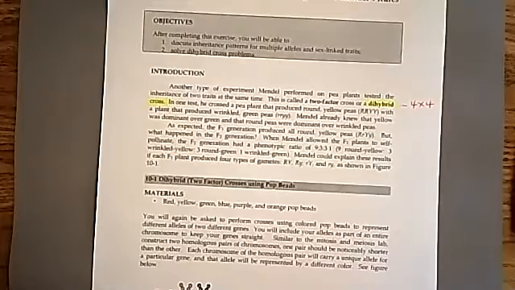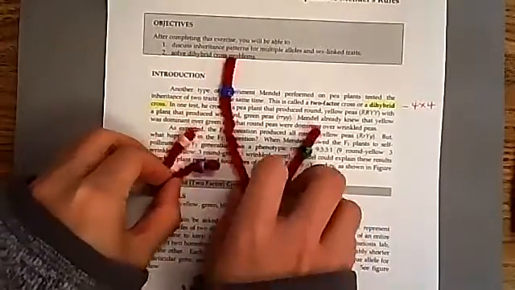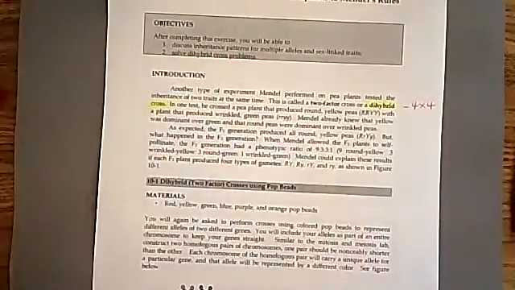So the materials that we're going to use as this example are these pipe cleaners with one bead on top of them that represent a gene or by the specific color on the gene. Okay, so you will again be asked to perform crosses using colored pop beads to represent different alleles of two different genes. You will include your alleles as part of an entire chromosome to keep your genes straight. Similar to the mitosis and meiosis lab, construct two homologous pairs of chromosomes. One pair should be noticeably shorter than the other. Each chromosome of the homologous pair will carry a unique allele for a particular gene, and that allele will be represented by a different color.